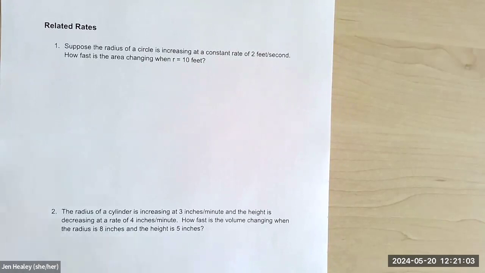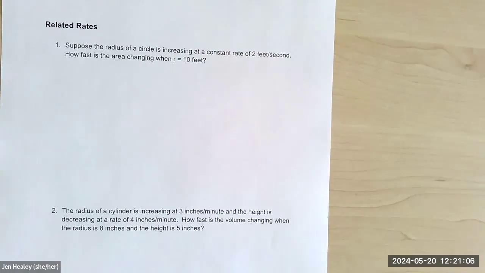All right. I'm gonna read you, it's got 2 lines to it. Suppose the radius of a circle is increasing at a constant rate of 2 feet per second. How fast is the area changing when the radius is equal to 10 feet? We've already freaked out because there's words in there and there's geometry in there, right? Okay, so don't freak out.